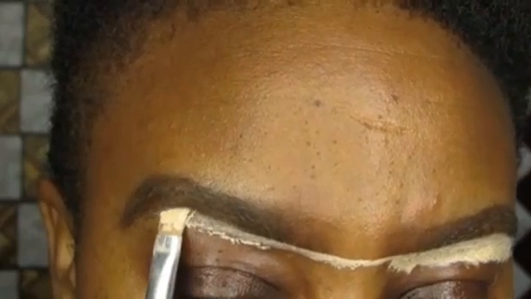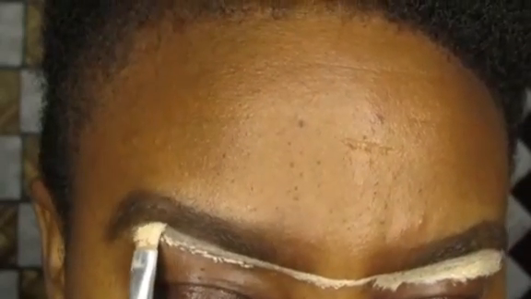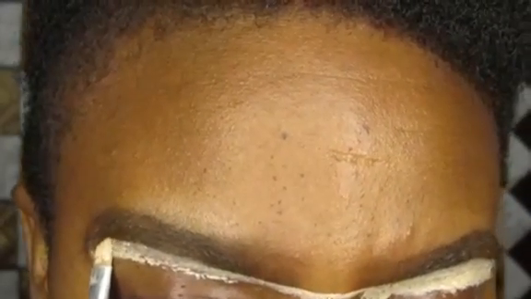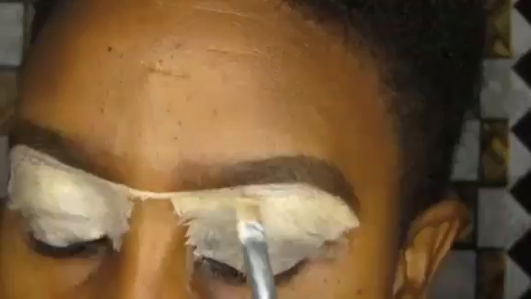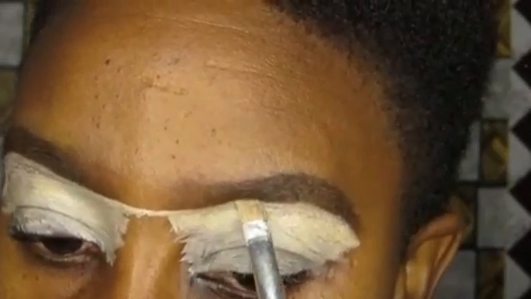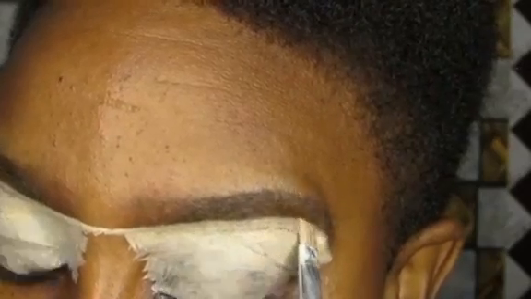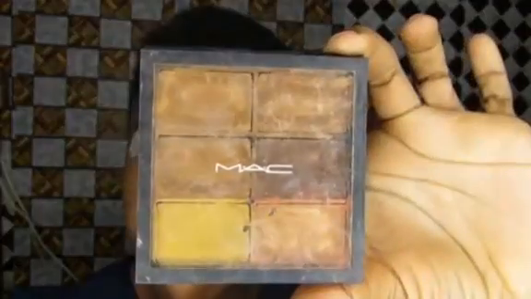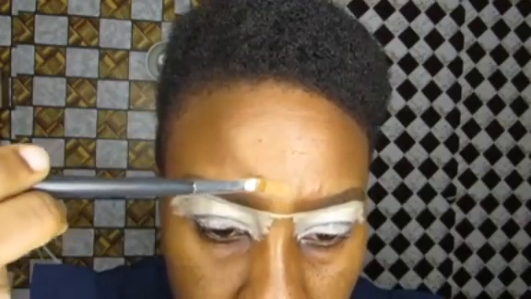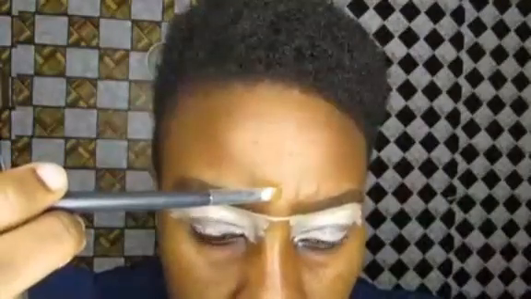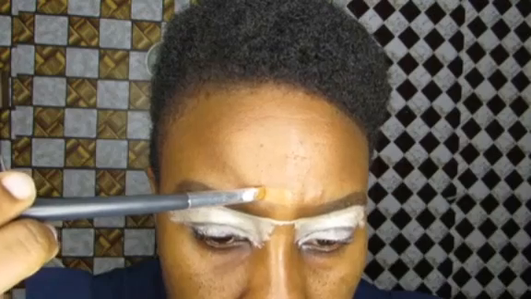Take care to drag any excess concealer that remains on your brush down to your eyelids, as this creates a very excellent base for your eyeshadow application. For the top of my brows, I went in using my concealer from my MAC Cosmetics concealer palette. My concealer shade is NC50.